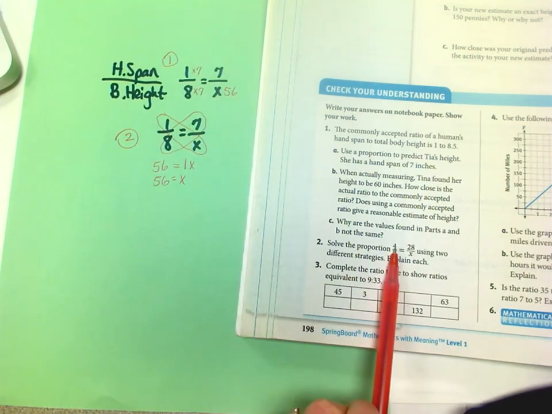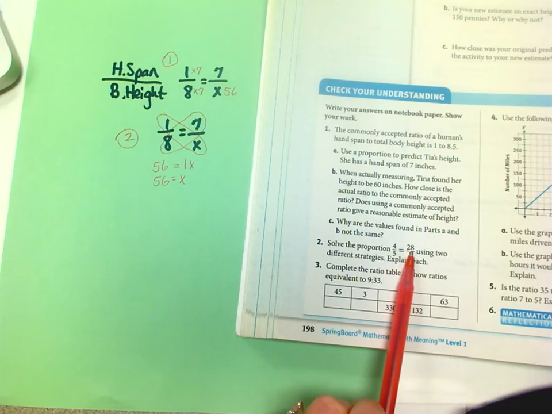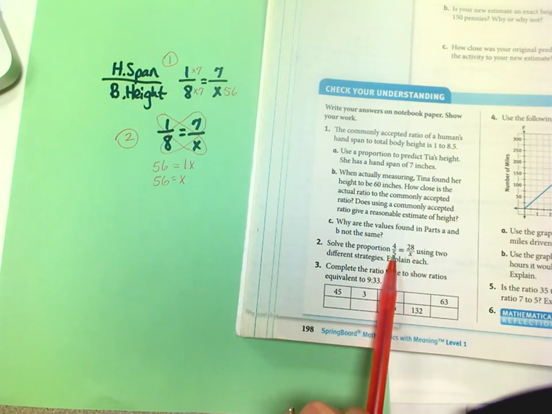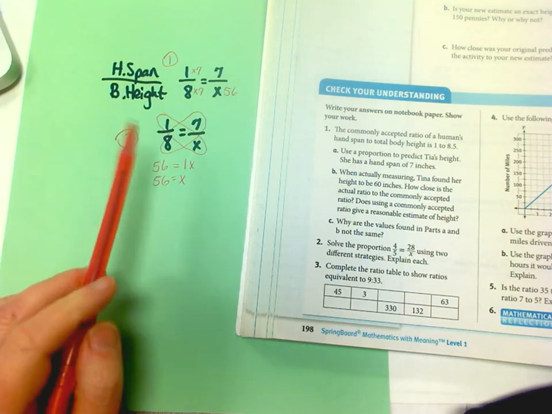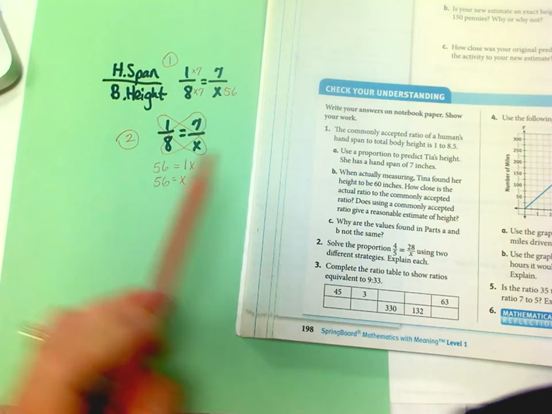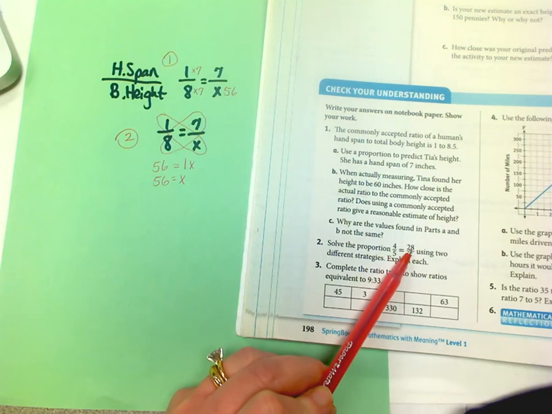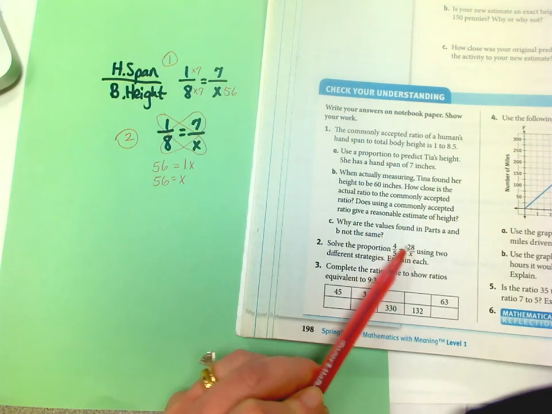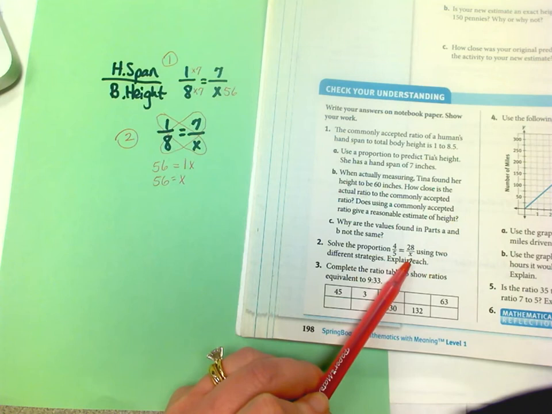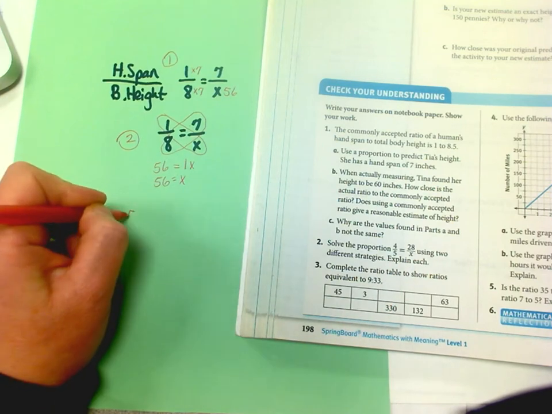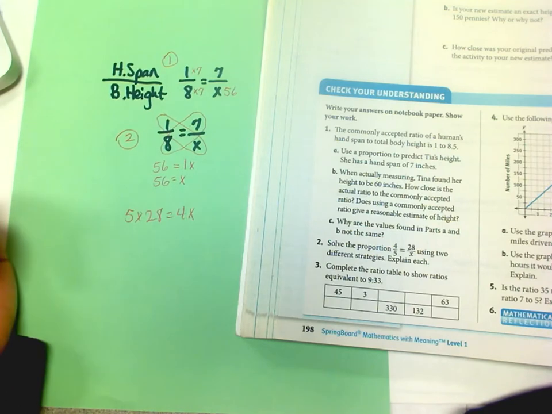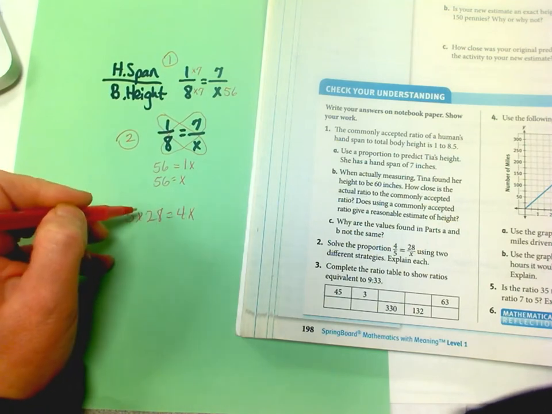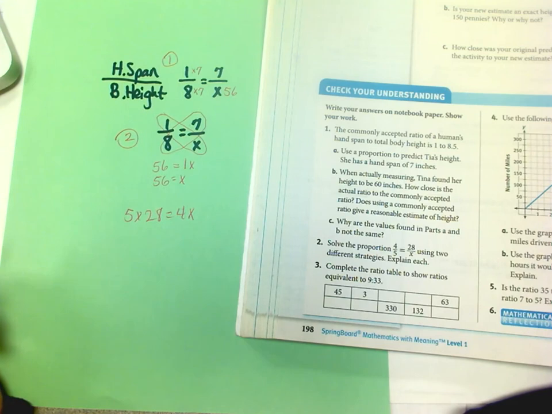So you're going to look at the problem. How can 4 become 28? Get that answer, you're going to do the same thing to 5. Strategy 2 was to look at the cross products. So remember, whatever 5 times 28 equals, it's going to equal 4 times x. So 5 times 28 equals 4x. You'd figure out this answer and then divide by 4. And that will give you the missing value.